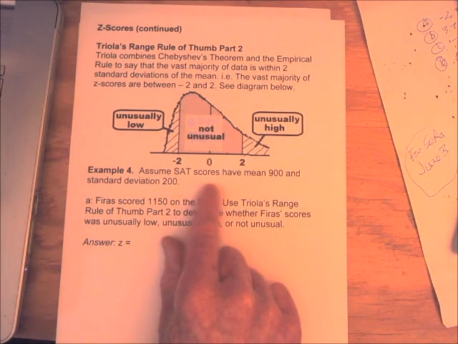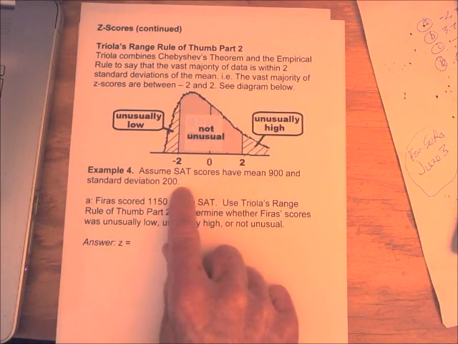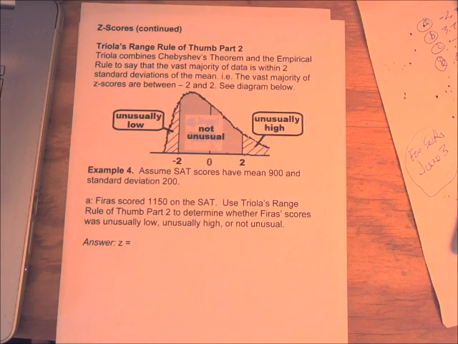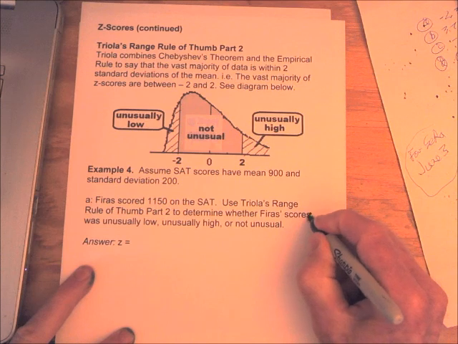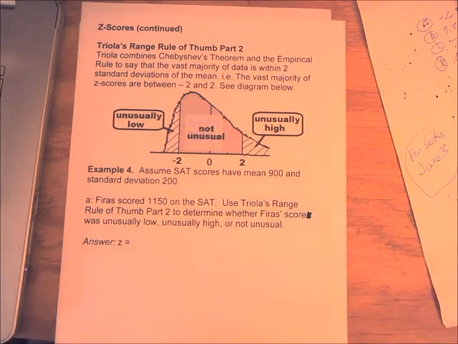Again, we're going to assume SAT scores have a mean of 900 and standard deviation of 200. Fyrus scored 1150 on the SAT. Use Triola's range rule of thumb to determine whether Fyrus's score was unusually low, unusually high, or not unusual.